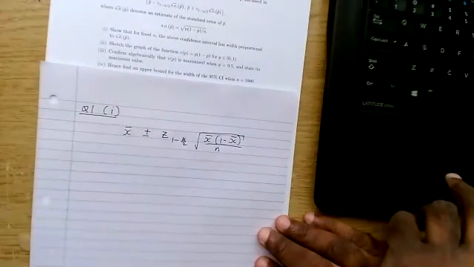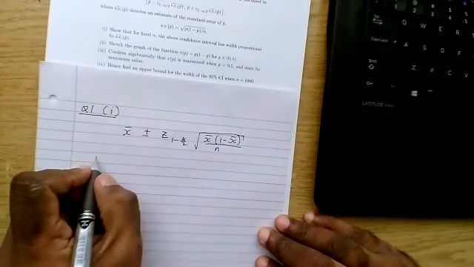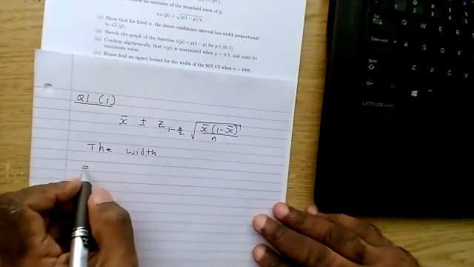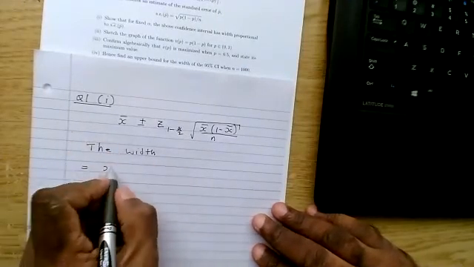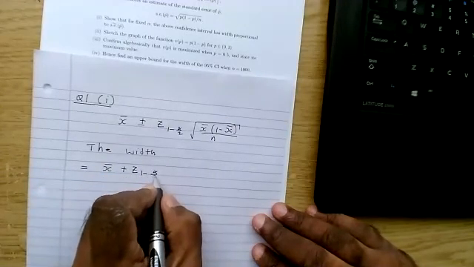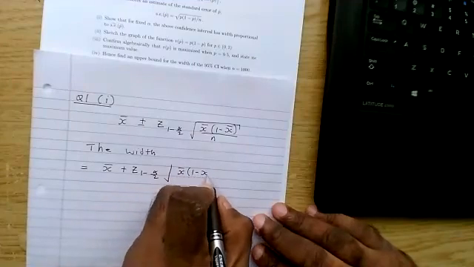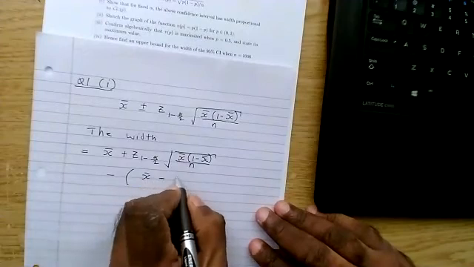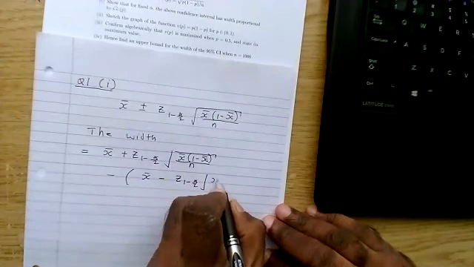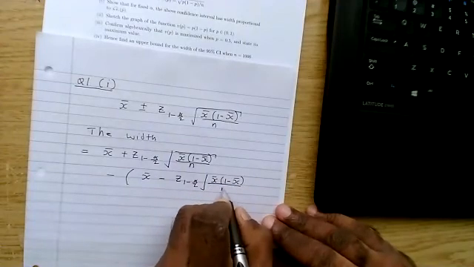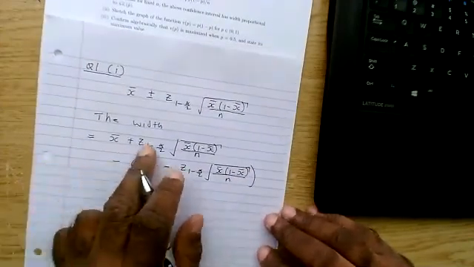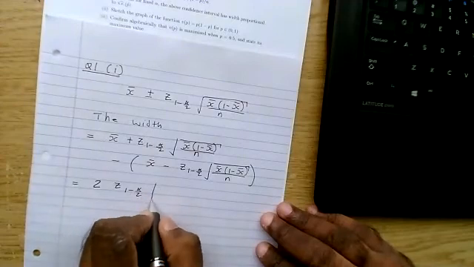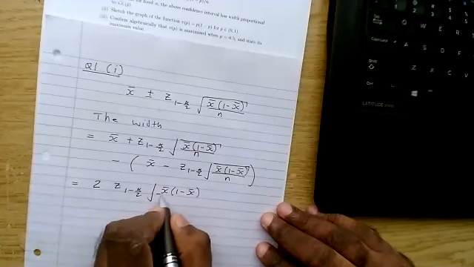Now, in part 1 of question 1, we are looking for the width. The width of the confidence interval is the difference between the upper limit and the lower limit. The upper limit is this, and minus the lower limit is this one. Okay, and you should take the difference between these two. This is what you will get. You will get 2 multiplied by this multiplied by this, right?